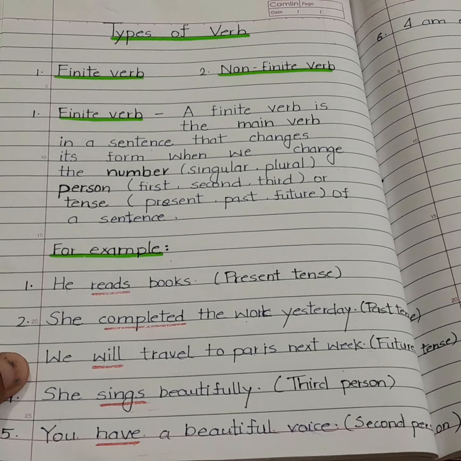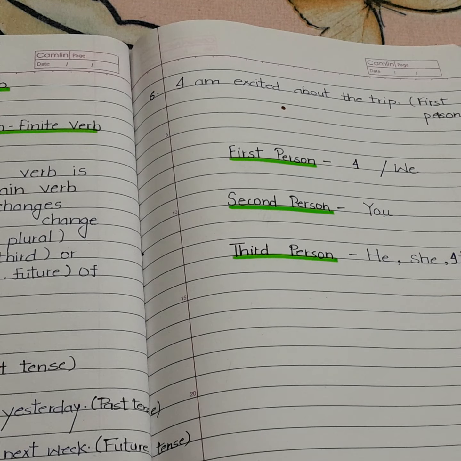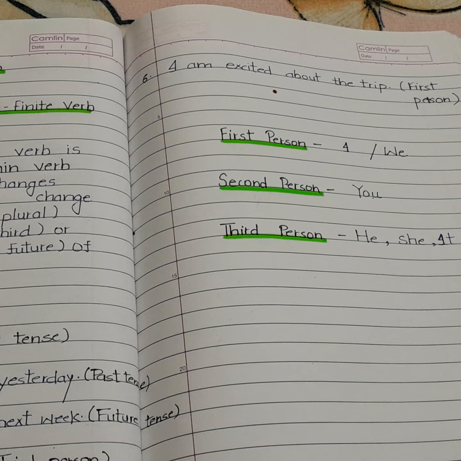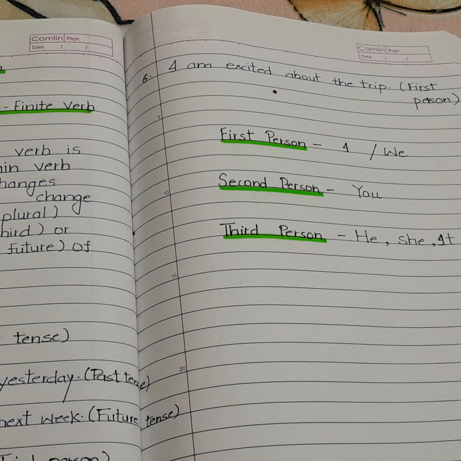Okay. Now the next example is, I am excited about the trip. मैं ट्रिप के लिए बहुत ही ज़्यादा उत्सुक हूँ, बहुत ही ज़्यादा एक्साइटेड हूँ. I am excited about the trip. So it is given in present tense. And the subject is what? I. I comes in first person. So accordingly we have used the finite verb am.